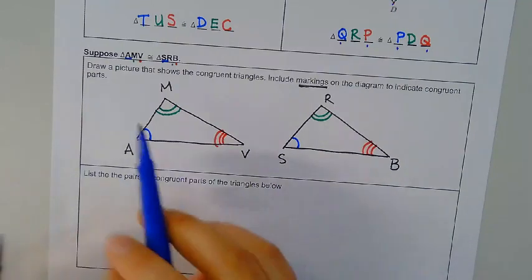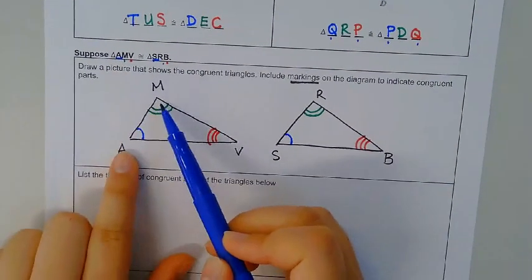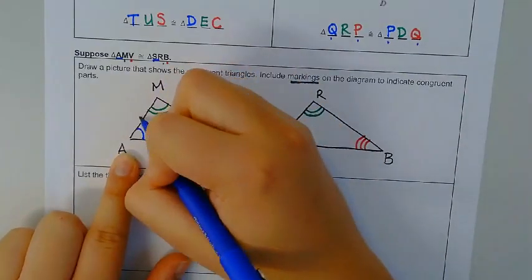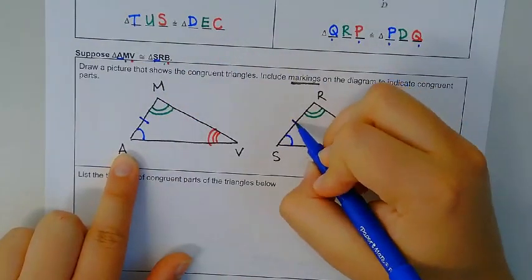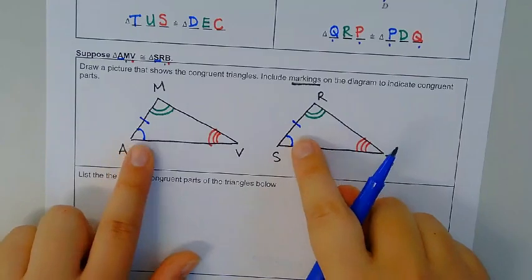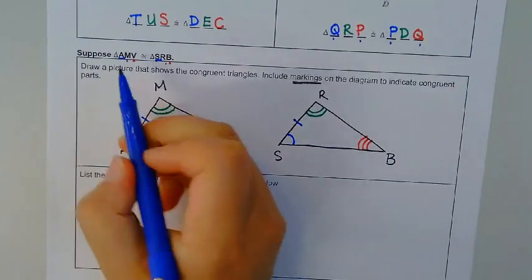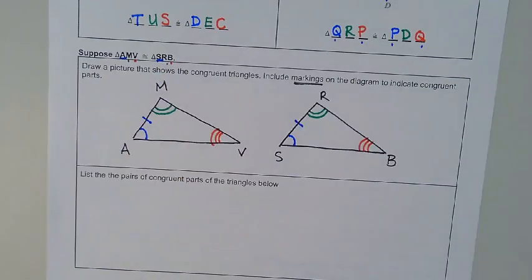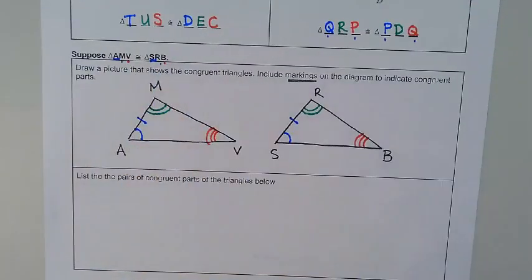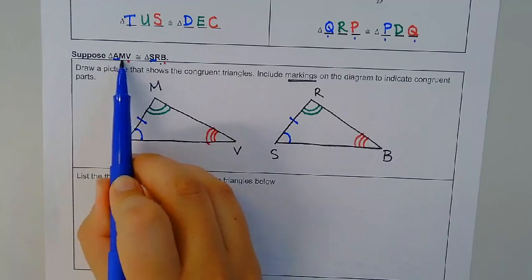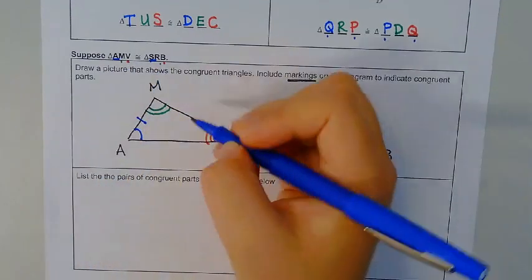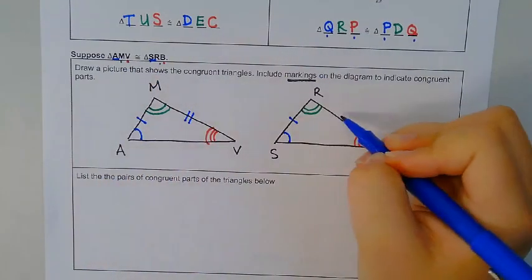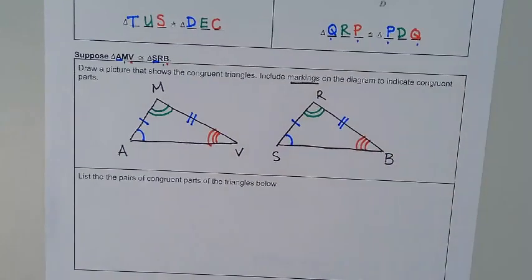So if we look at that first segment here, side AM, it corresponds to side SR. So I'm going to show that with one tick mark there. Again, those are the first two points in our name, AM and SR. The next side would be MV and RB. So MV is congruent to RB. Show that with two tick marks.